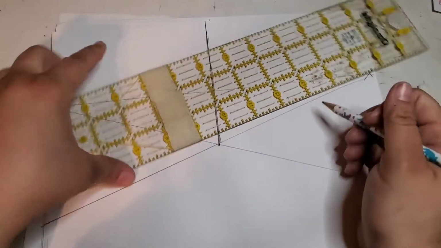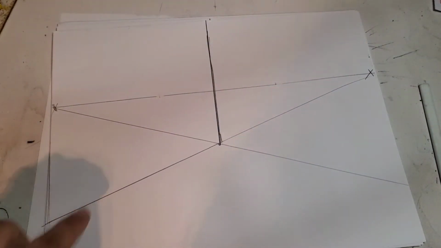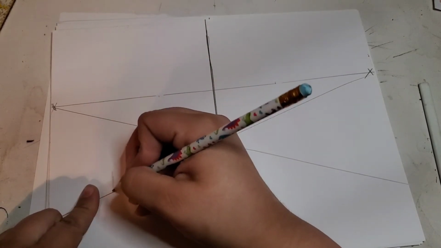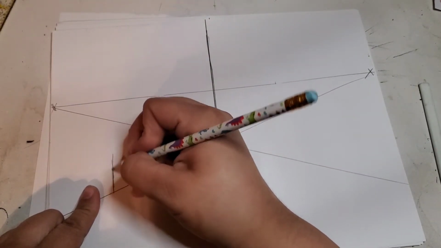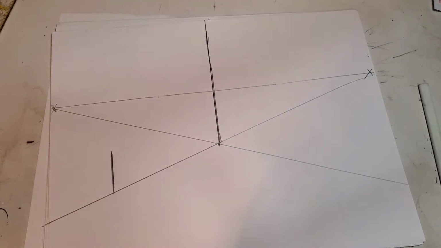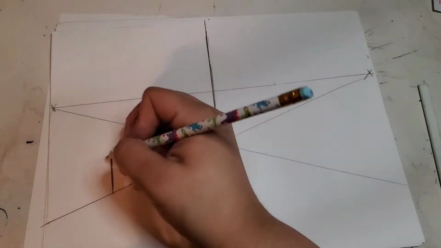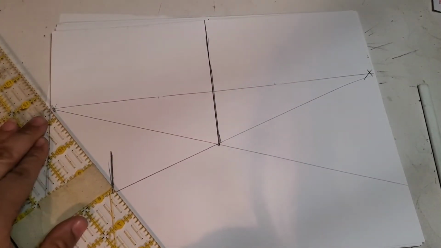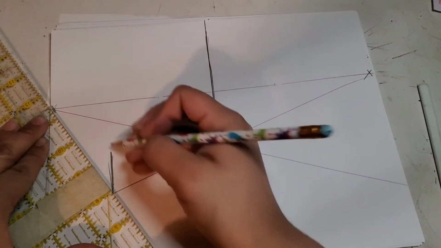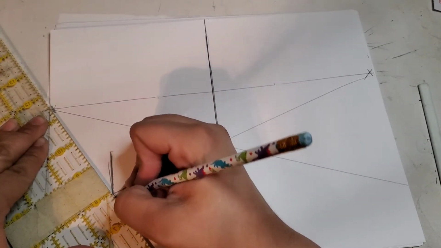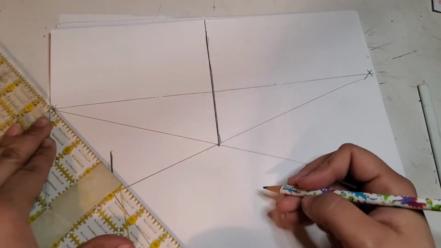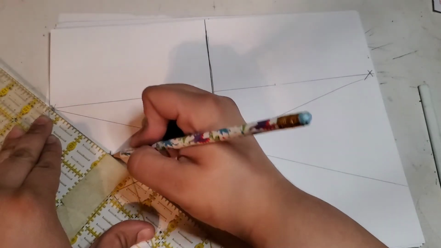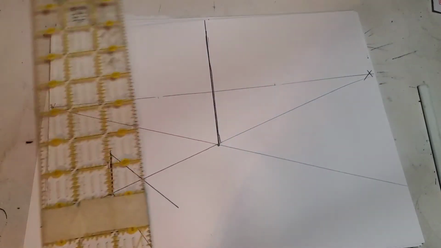Next thing I'm going to do is from the edge of this, decide how tall I want my focus object to be. It could be a bed, it could be a chair, whatever you want. Okay, so I'm going to put this vertical line right here. And I'm going to connect top of the line, bottom of the line, and extend it outwards. Top of the line, bottom of the line, extend it outwards.